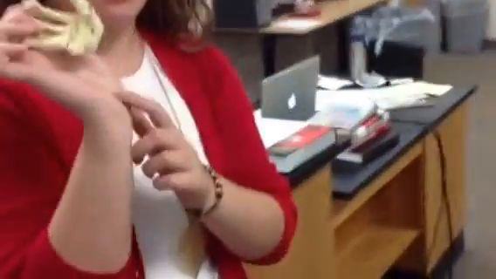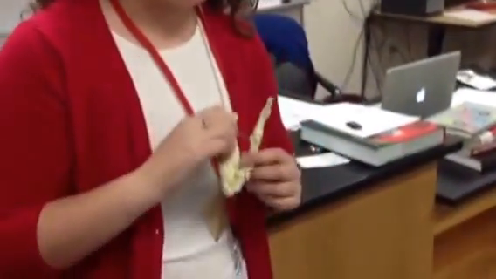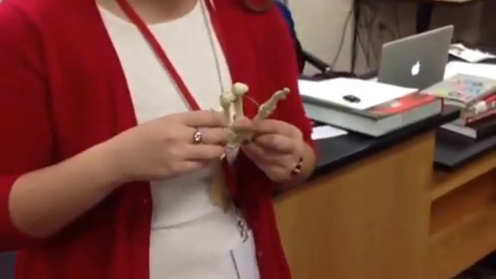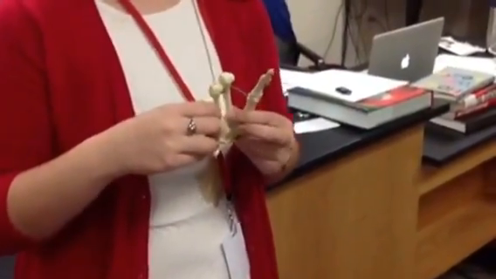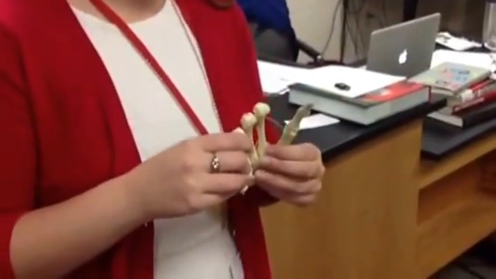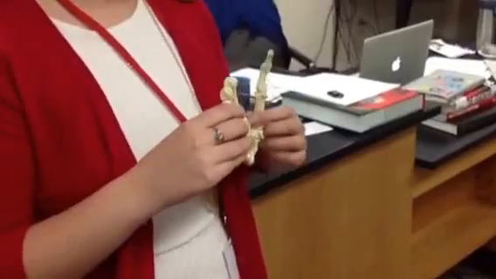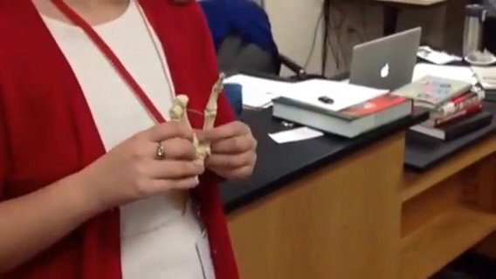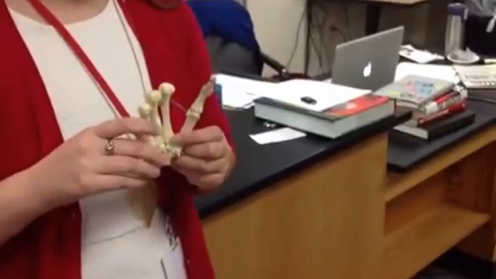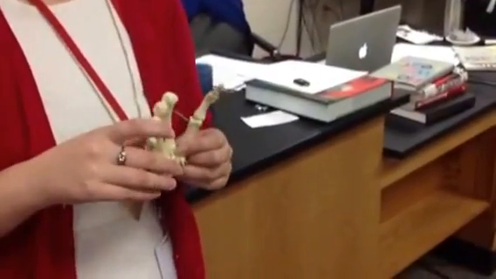Hand, and these are the carpals down here, and they are the scaphoid, the lunate, the triquetrum, pisiform, trapezium, trapezoid, capitate, and hamate. Okay. So scaphoid, lunate, triquetrum.